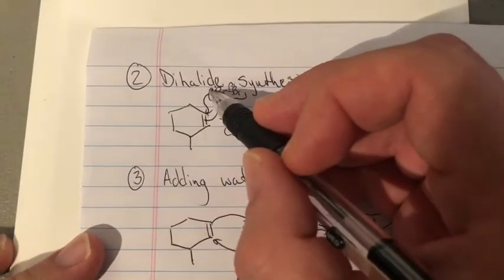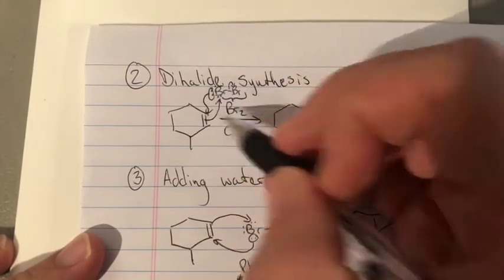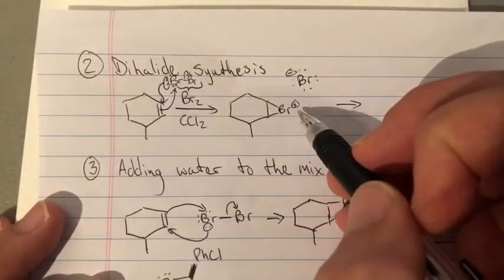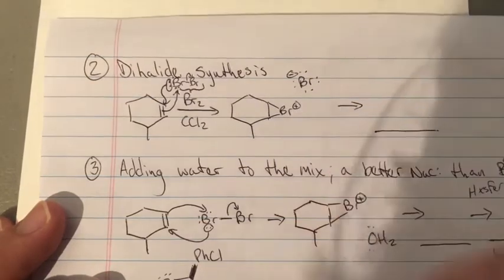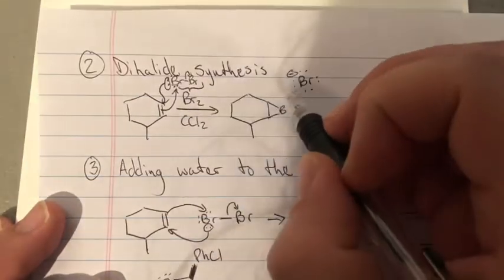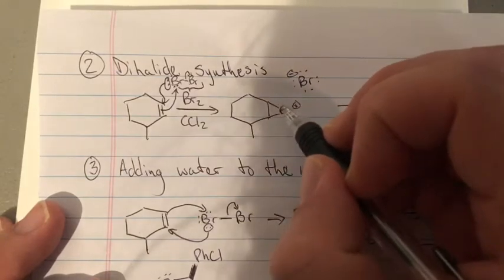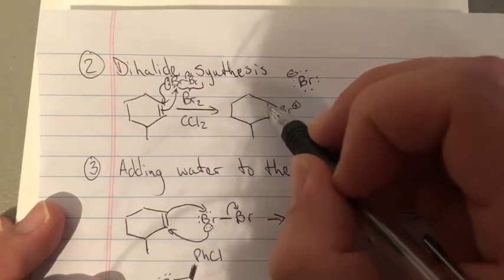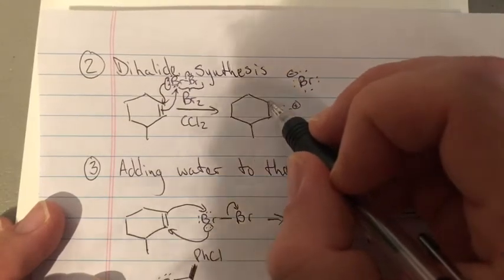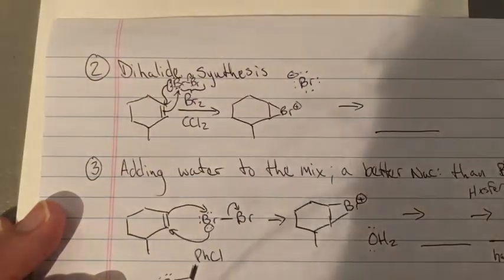One of these lone pair electrons is going to coordinate back. So you're going to form this bromonium ion, cation, that's going to be highly ring strained because the bromo group is so big. And it's electronegative, so it's going to really pull these electrons further apart from carbon, making them more electrophilic.